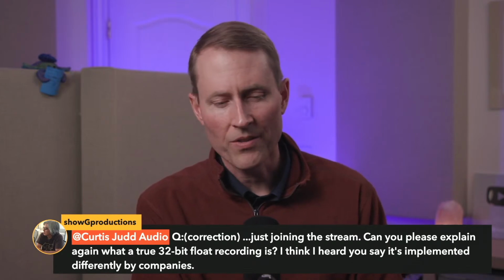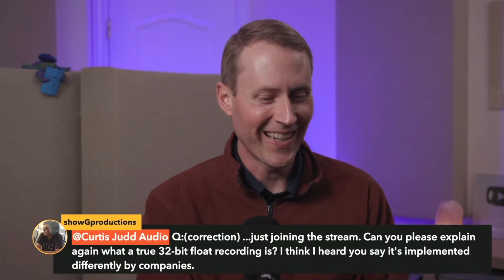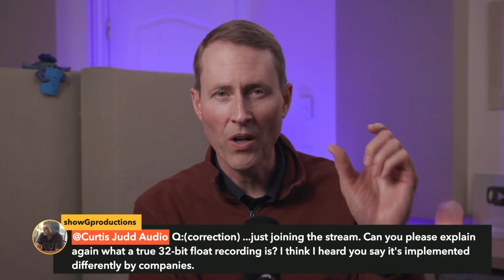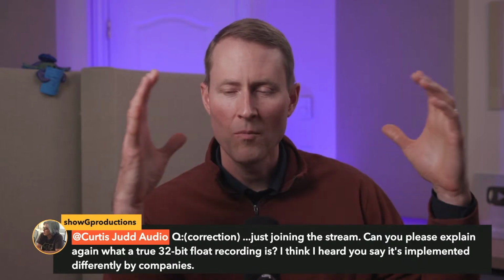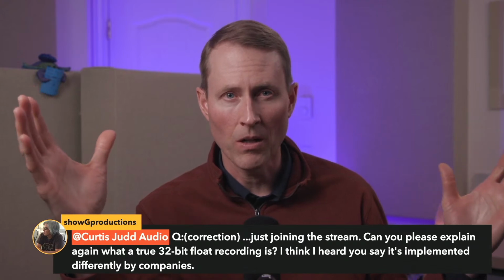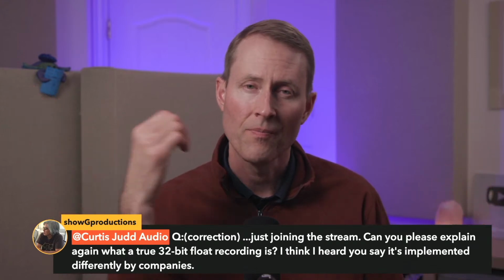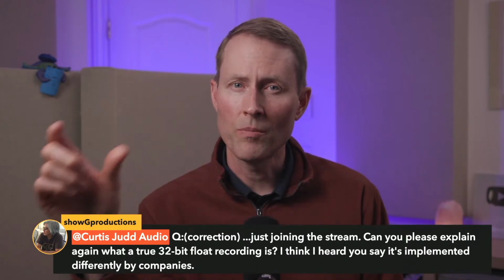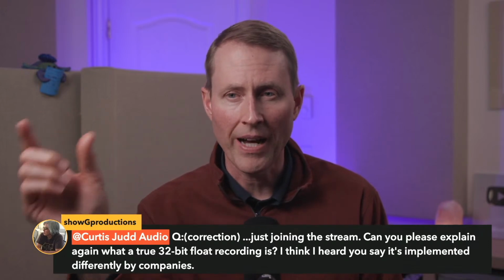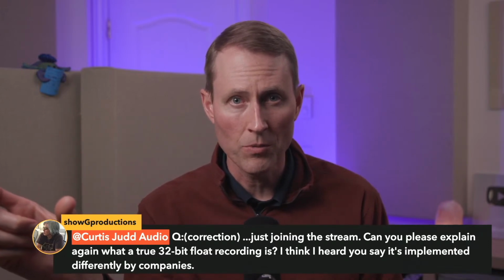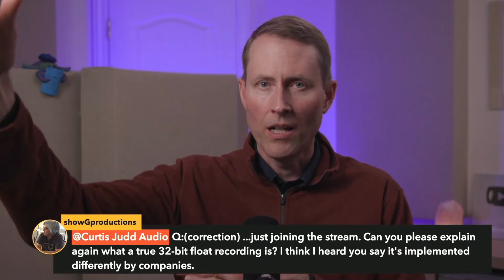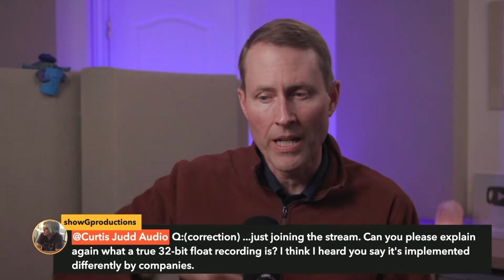32-bit float recording is a horrible name because it refers to a single part of the overall process of capturing what I would call wide dynamic range audio. So 32-bit float just describes the file format that it's recorded in. And a 32-bit float file format allows you to record a massive amount of dynamic range.